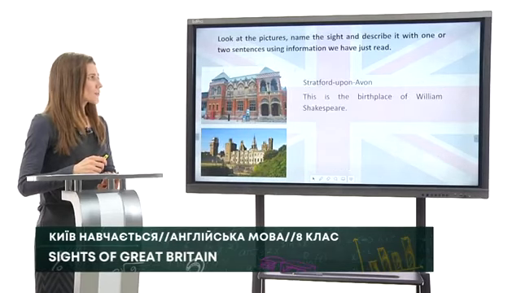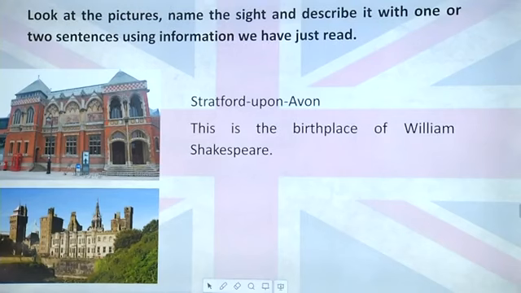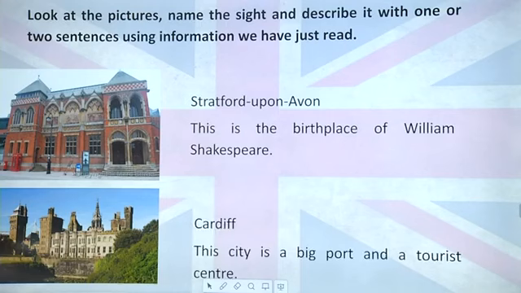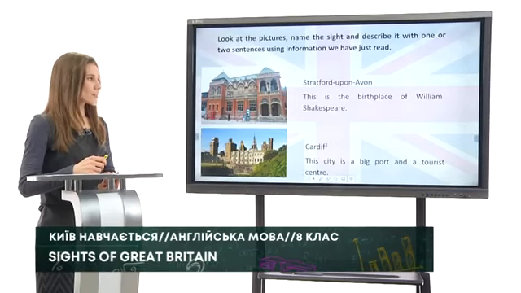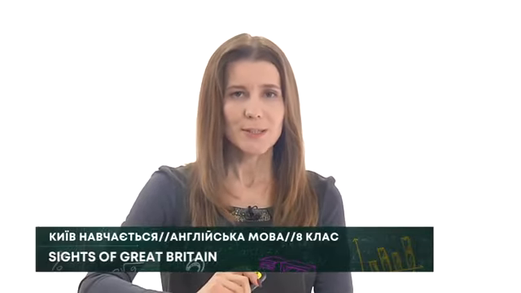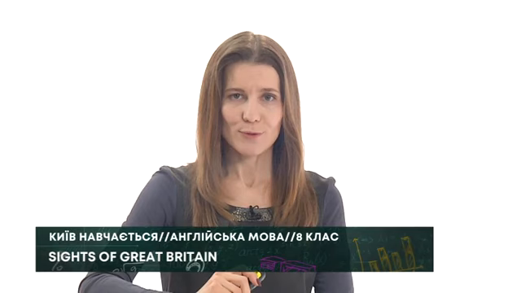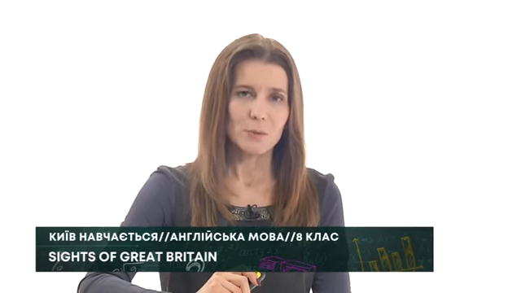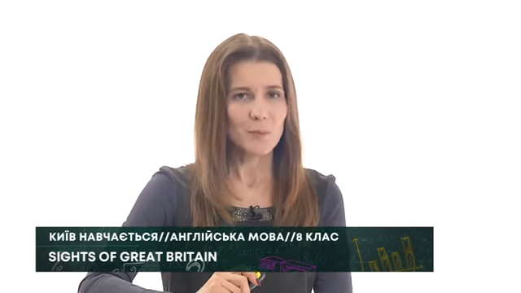Well, Stratford-upon-Avon. This is the birthplace of William Shakespeare. And Cardiff. This city is a big port and a popular tourist center. You were just great. As you can see, we have learned about some places of interest, some amazing places of interest of Great Britain. But I want to mention one more.